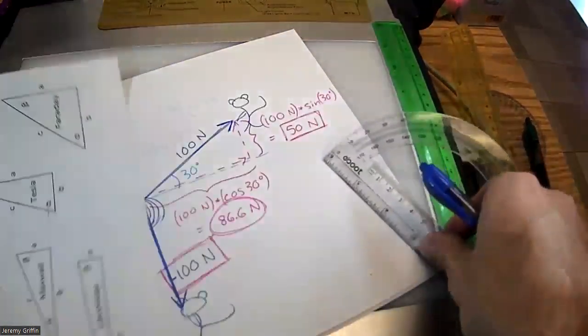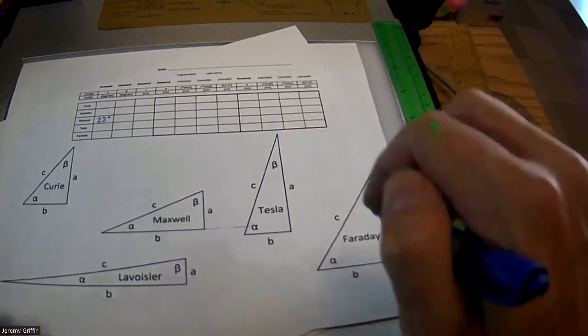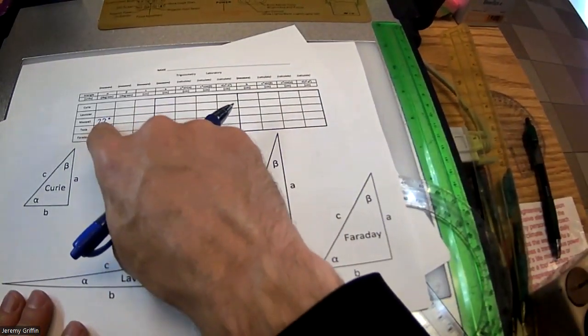So do you know that alpha and beta for all these triangles are acute angles, right? Which means they're all less than 90 degrees, which means I'm not going to pick 158. I'm going to pick 22. You guys get that?